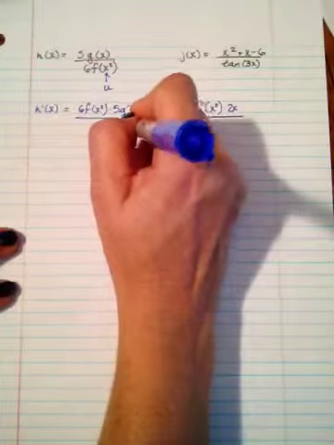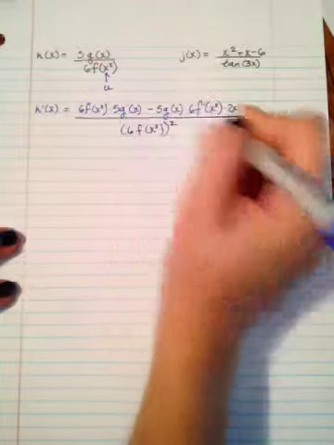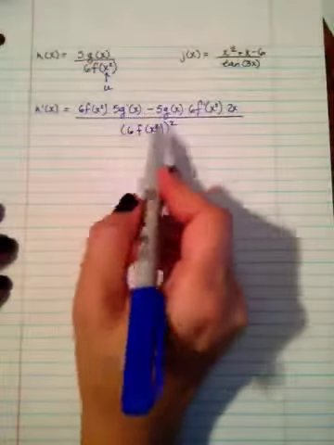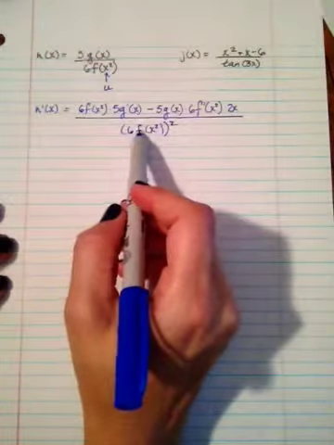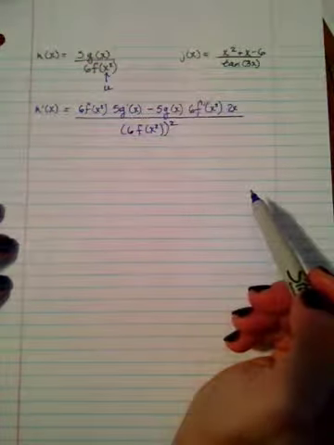So 6 f of x squared, squared. And then you could simplify all of this, and you can see that there's a 6 in each one of these. There's not a 5 in everything, but you could take out a 6.